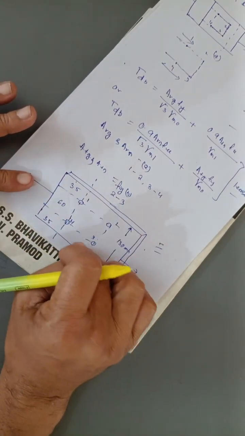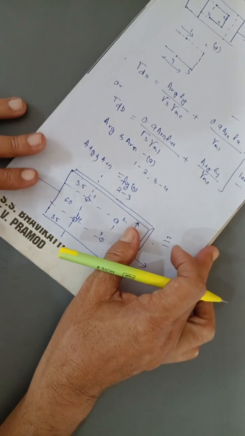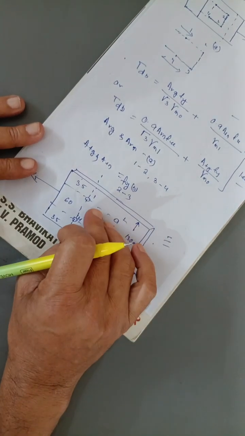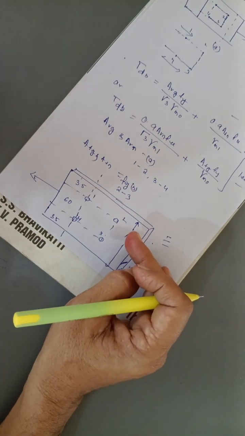A very simple problem, and in the next class we are discussing the next part, the problem and design parts. So, thank you.